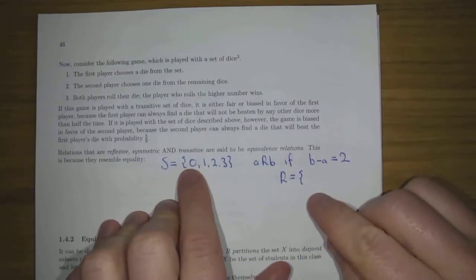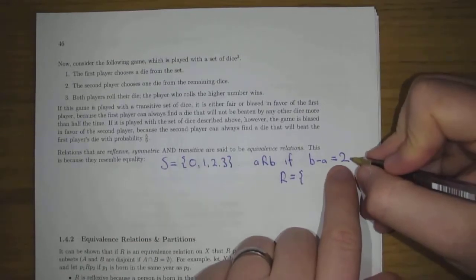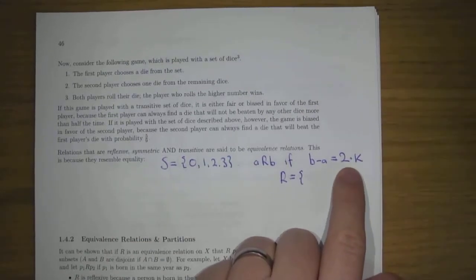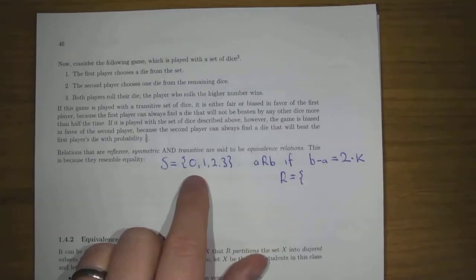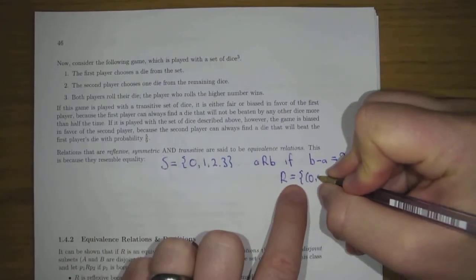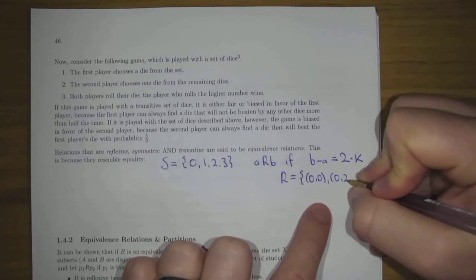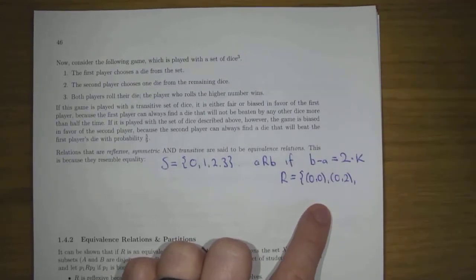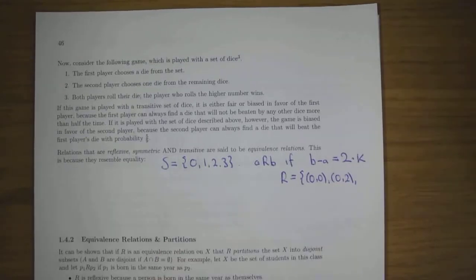Now, is 0 related to 0? Yes, because 0 minus 0, oh sorry, this should be, if the difference between them is a multiple of 2. So 0 minus 0 is 0, which is a multiple of 2. So 0 is related to 0. 0 is also related to 2, because the difference between them is 2, a multiple of 2.